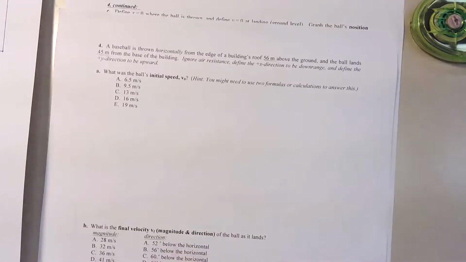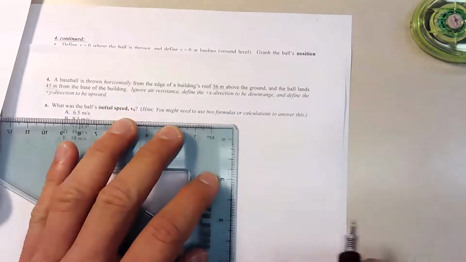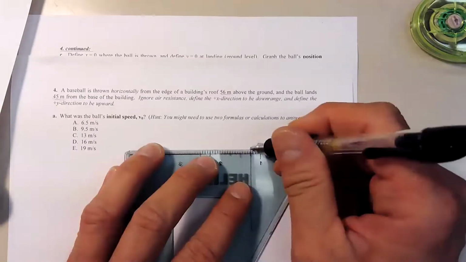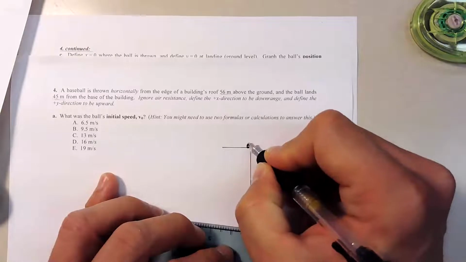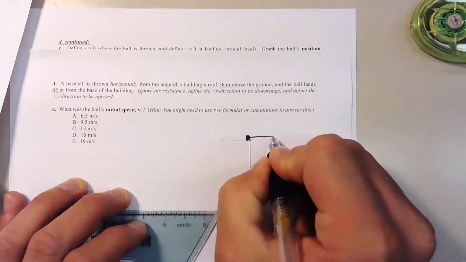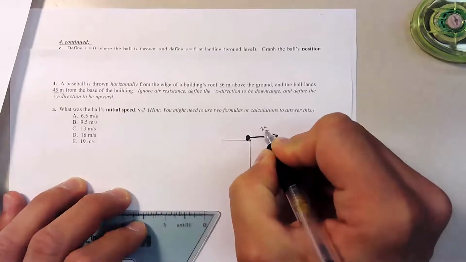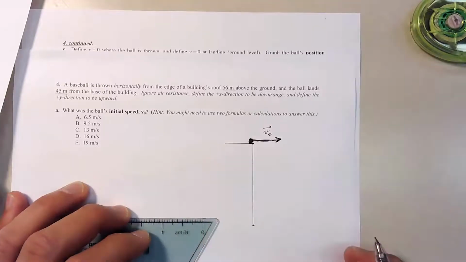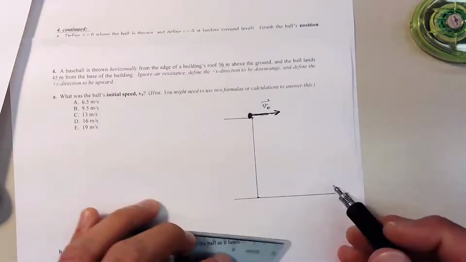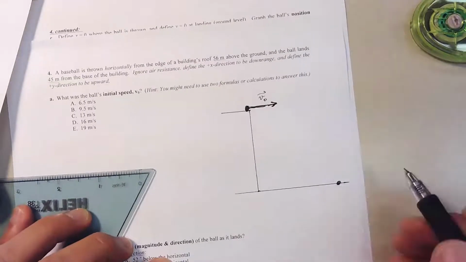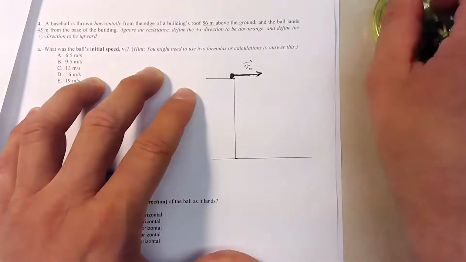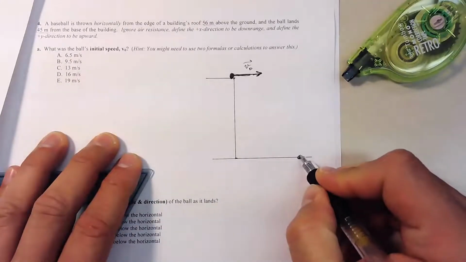So, it might help if I draw a little sketch here of what's going on. So I'm going to say, all right, this is going to be the edge of the building here. The ball, I'm just going to draw the ball, not the person. This ball is thrown horizontally off the edge of the building. So that's V naught vector. And then here's the ground far below. And this is landing right here. You know what? I'm going to leave myself a little more space. Should have started the sketch further to the left.